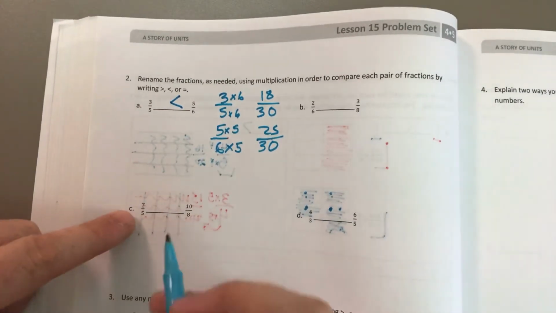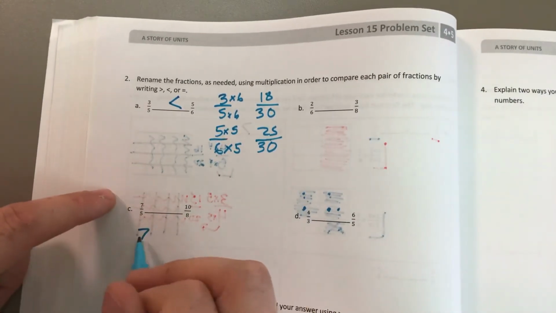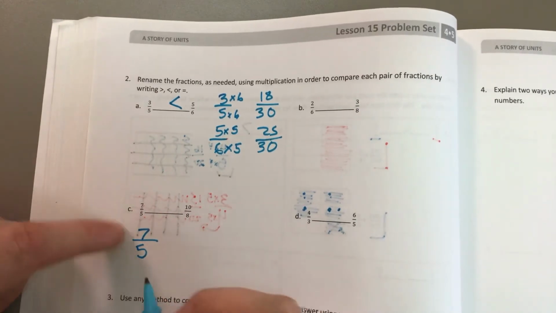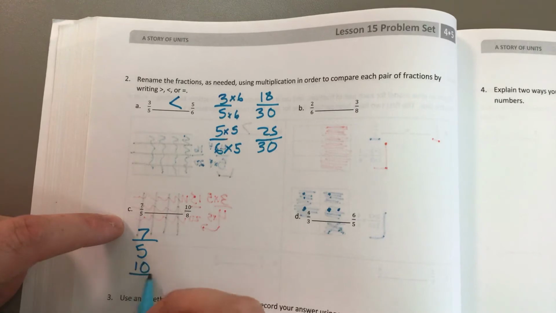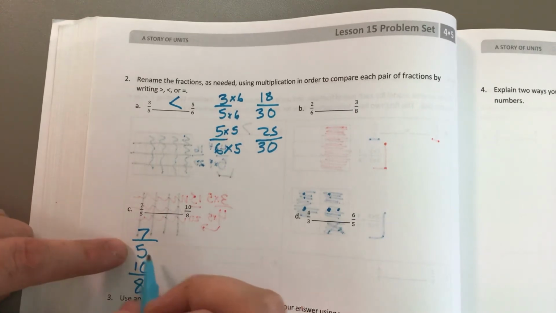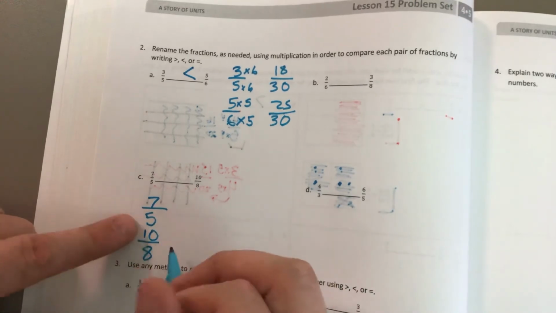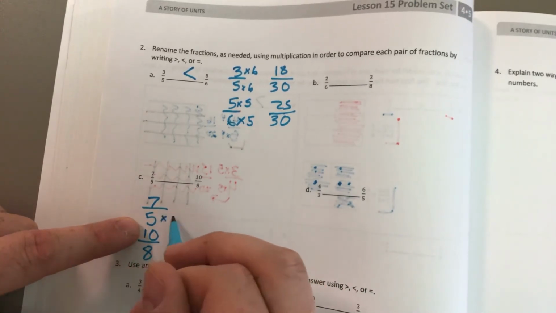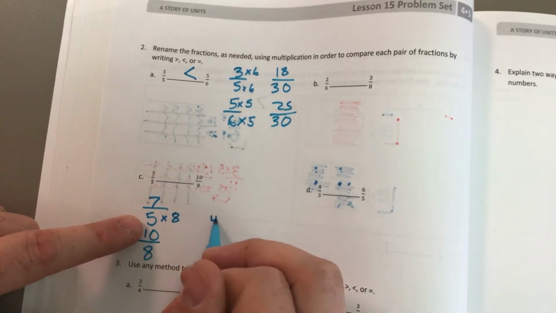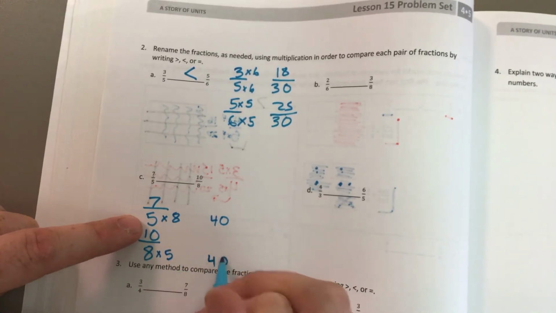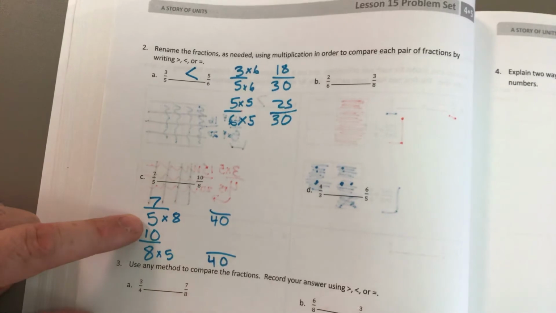Let's look at one more. So I have 7/5. I have an improper fraction, and I have 10/8. Well, what is a shared denominator between 5 and 8? Well, I could just multiply each other. So 5 times 8 is 40, and 8 times 5 is 40. Okay, I have my common denominator now.